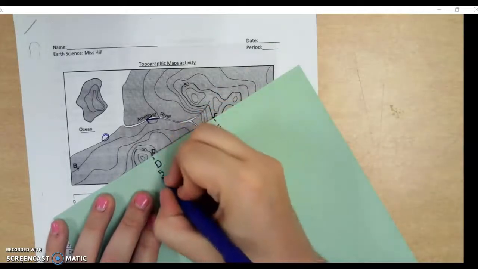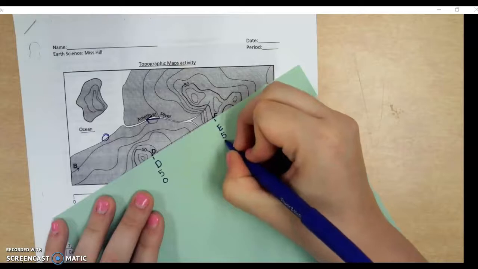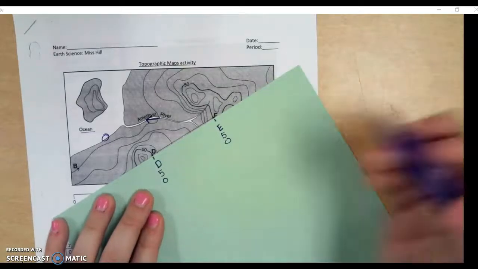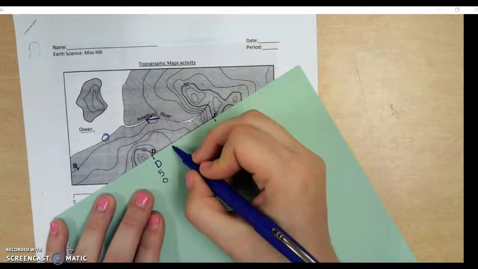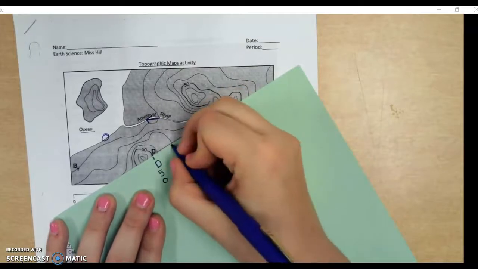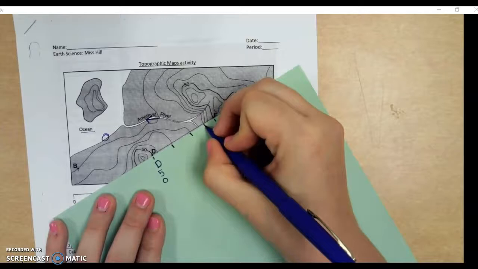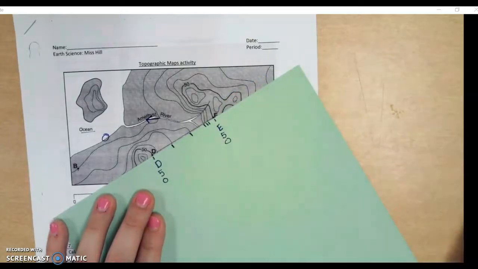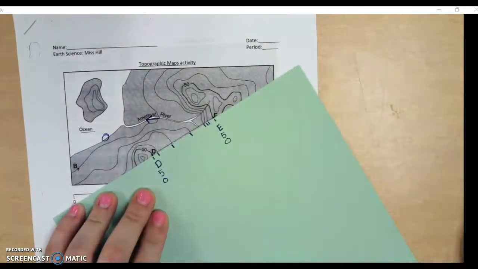So D is 50, and E is also 50. So now as we go across the paper, every time a contour line comes in contact with our Scrappy, we're going to make a mark. We're also going to label elevation.